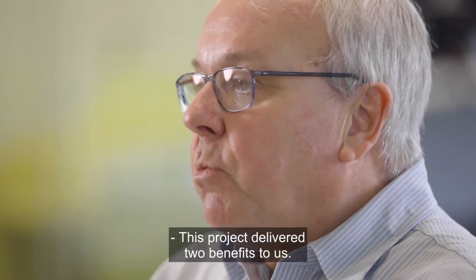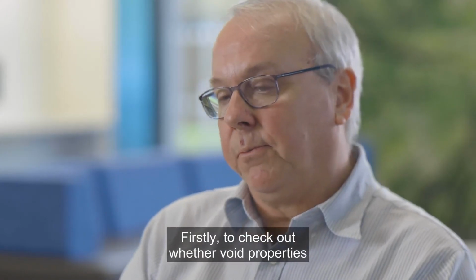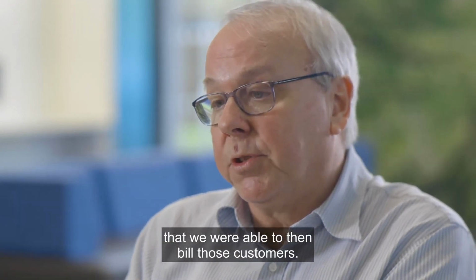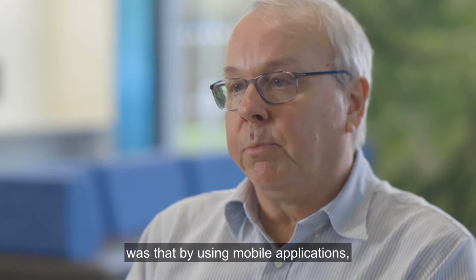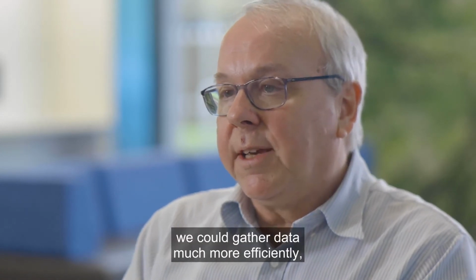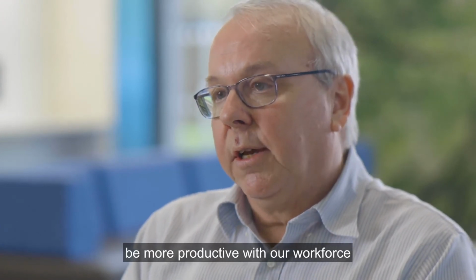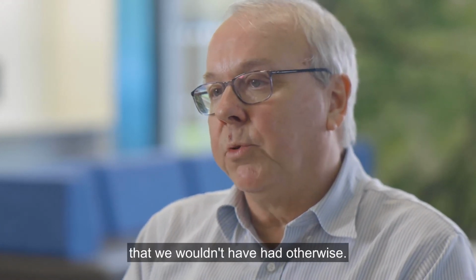This project delivered 2 benefits to us. Firstly, to check out whether void properties were actually occupied, which also meant we were able to then bill those customers. But really what it then showed us was that by using mobile applications, we could gather data much more efficiently, be more productive with our workforce. And this gives us additional insight that we wouldn't have had otherwise.